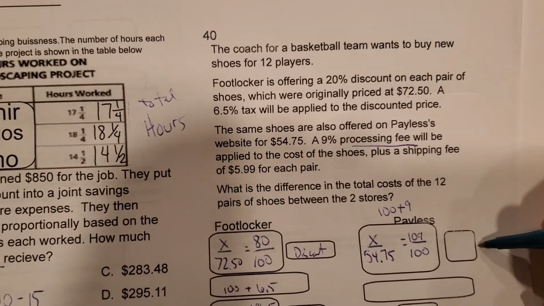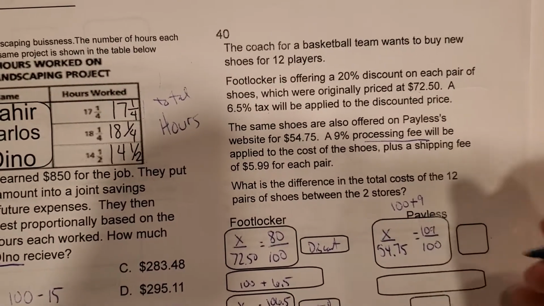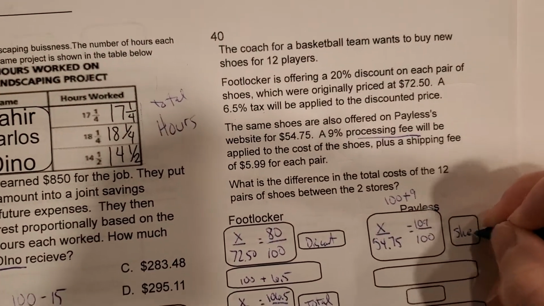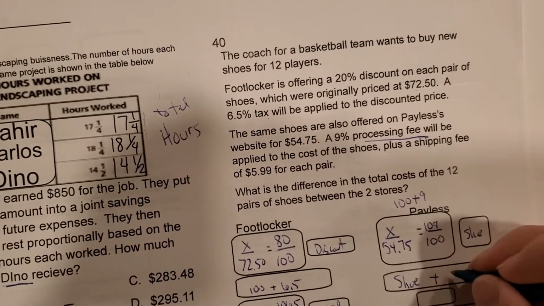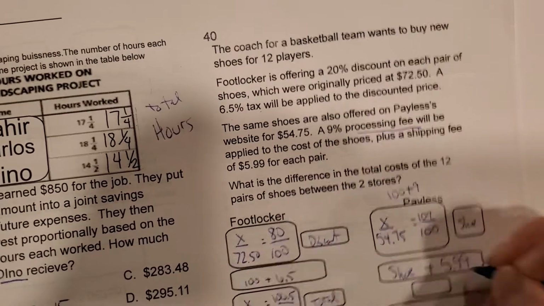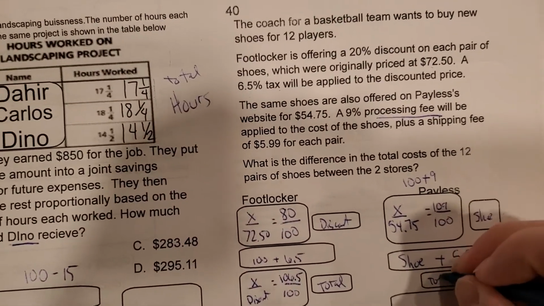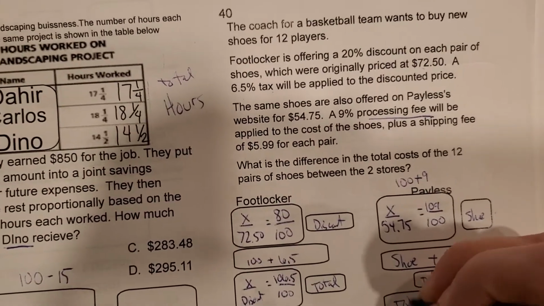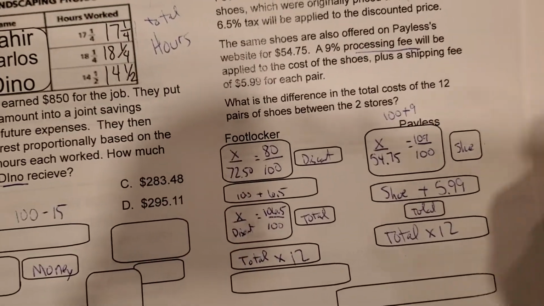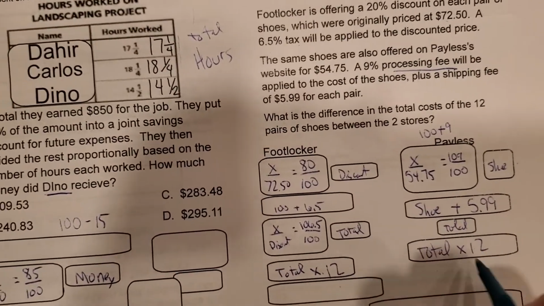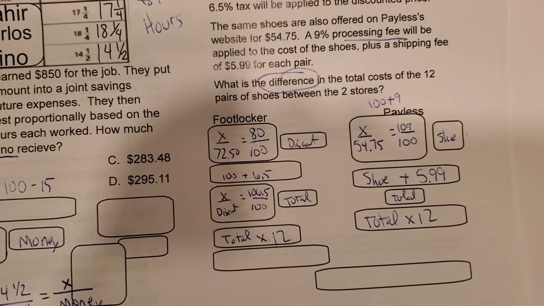So that's the cost per shoe, plus $5.99. Whatever you get for this total, times 12. When you get these two numbers, it asks you to find the difference. And we all know that difference means subtract.